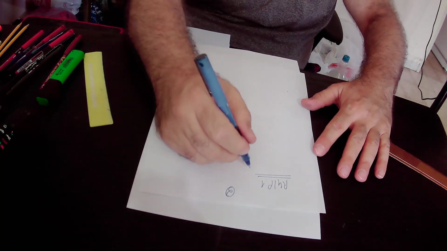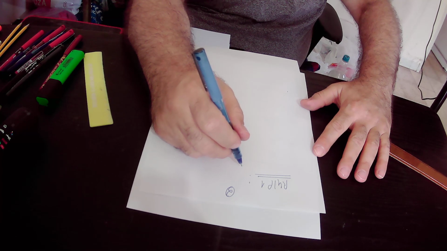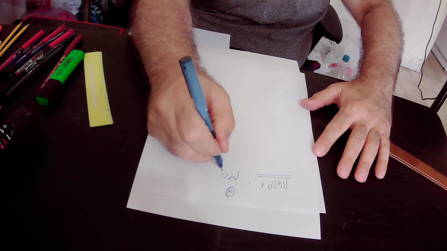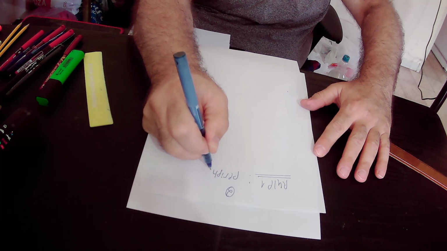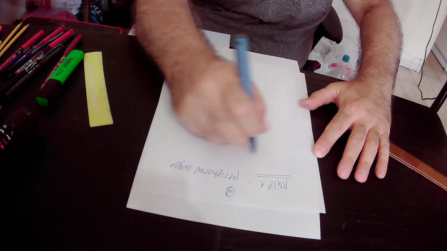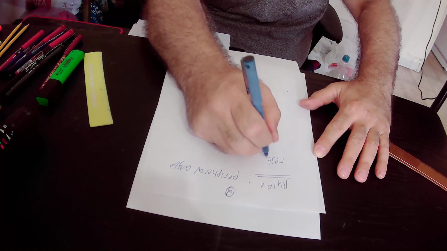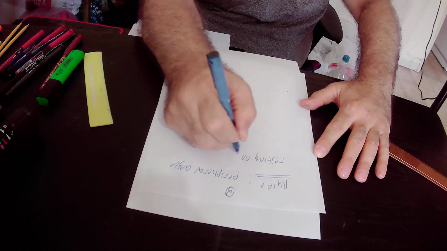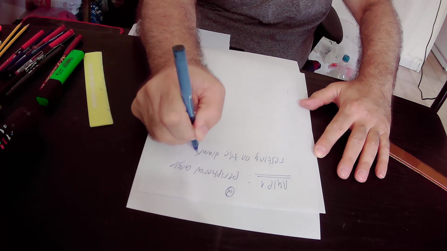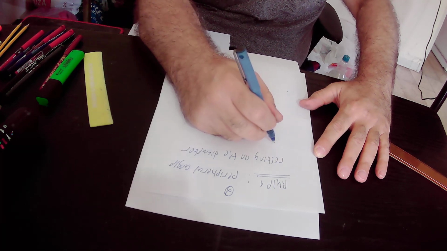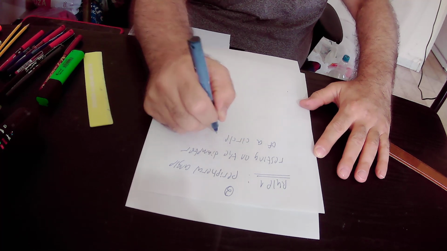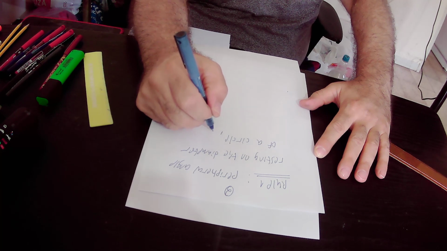Rule number 1 states that peripheral angle resting on the diameter of a circle equals 90 degrees.